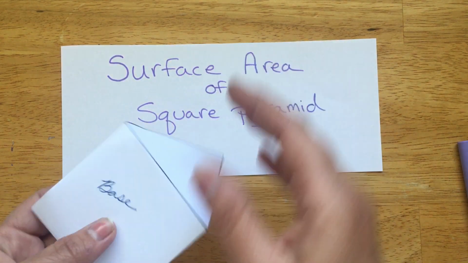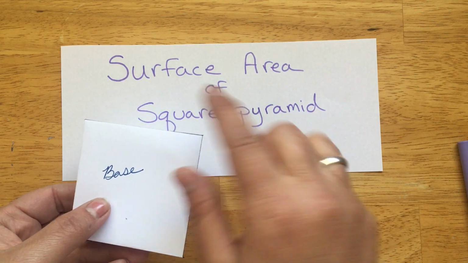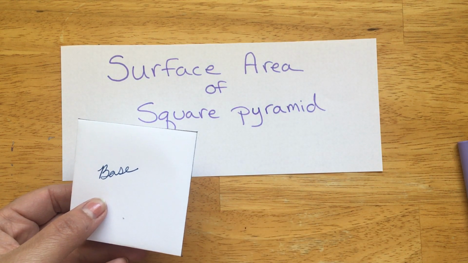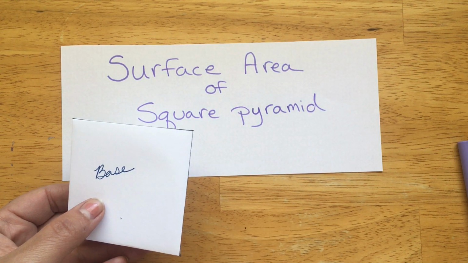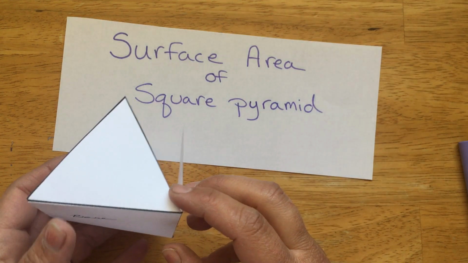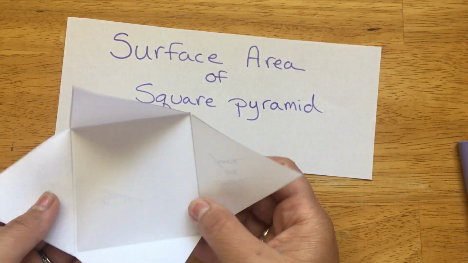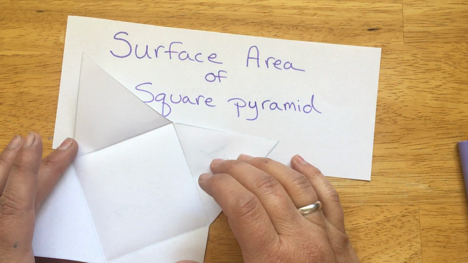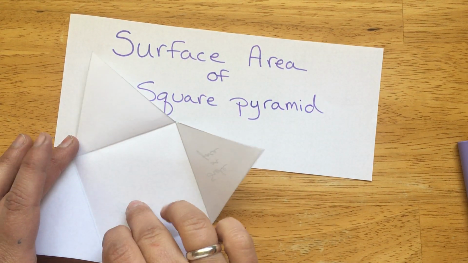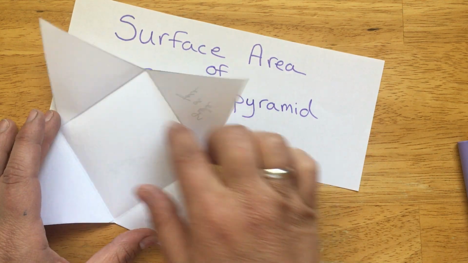So we're going to take a look here. The bottom of this pyramid, or the base of it, is a square. These are the kinds that we're going to see in Egypt, for instance. They have square pyramids. And in order for it to be a pyramid, all its sides or faces are triangles. So when I fold this out or open it up, I see that it's made out of a large square that's its bottom, and each of the sides are triangles.